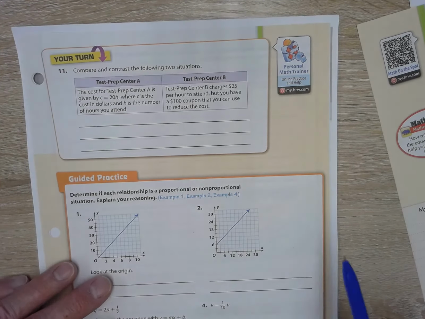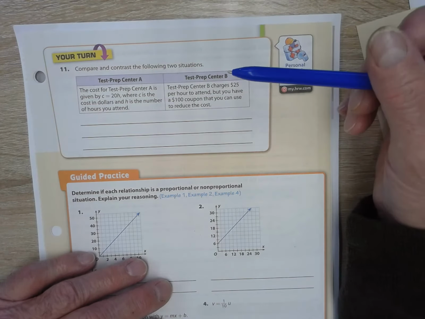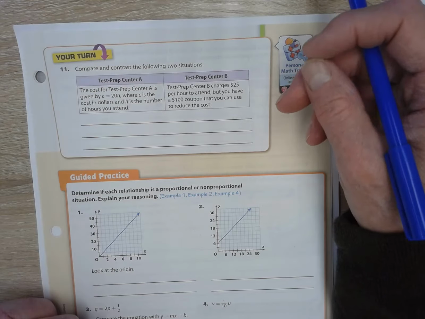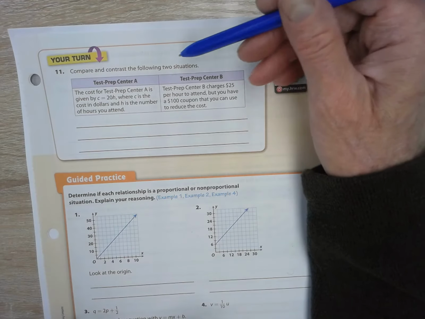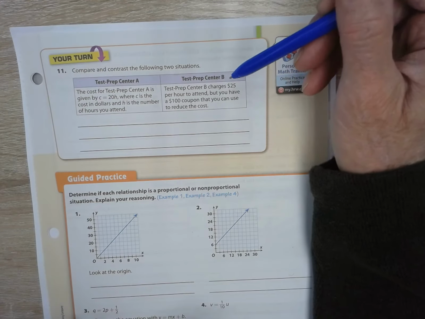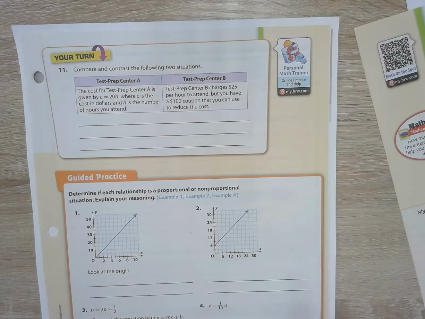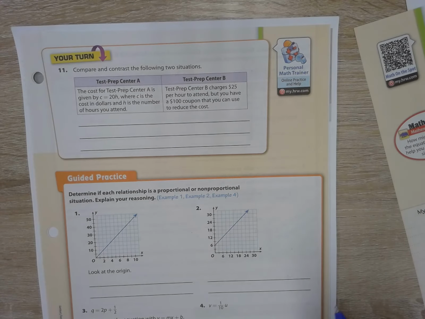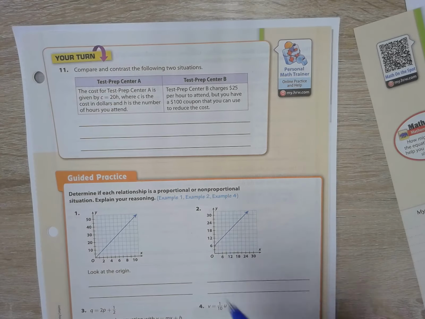Your turn. The cost for test prep center A is given by C equals 20H, where C is the cost in dollars and H is the number of hours you attend. C equals 20H. Test prep center B charges $25 per hour to attend, okay, but you can have a $100 coupon that you can use toward the cost. So this is going to be C equals 25x plus $6.